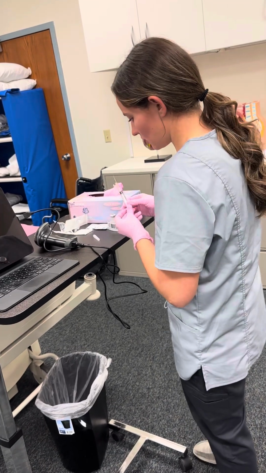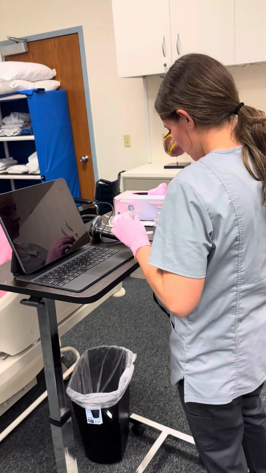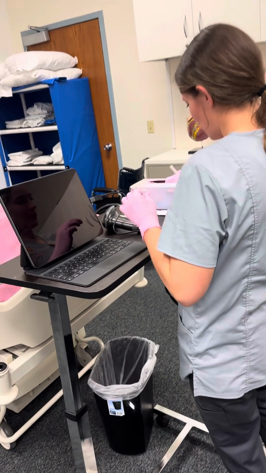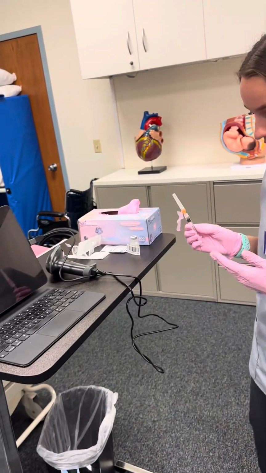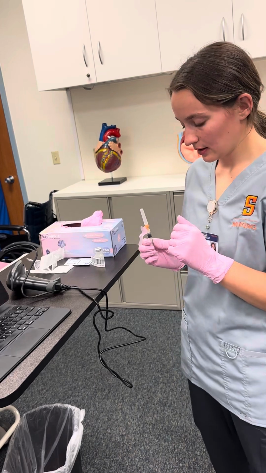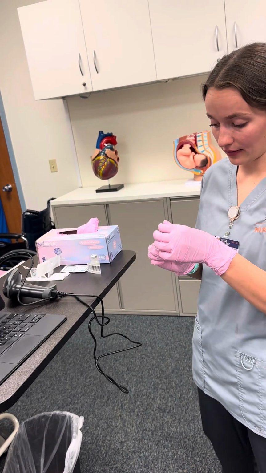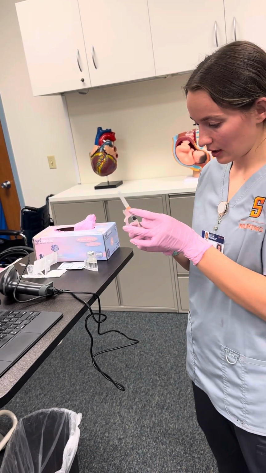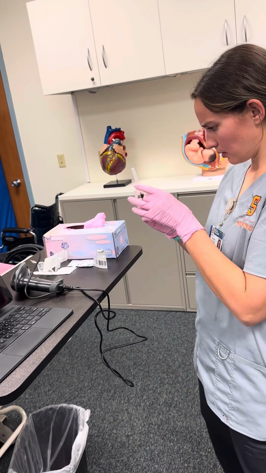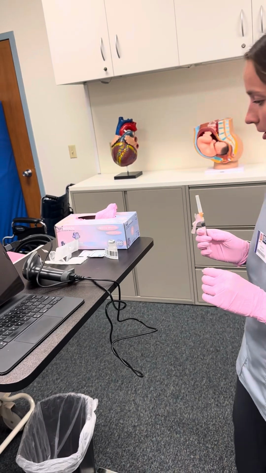Okay, and then I'm going to do the scoop method with my needle. And if I contaminated it or if I bent it, I would have to redo and get a whole new thing. Also, see you can get all the bubbles. It looks good there.